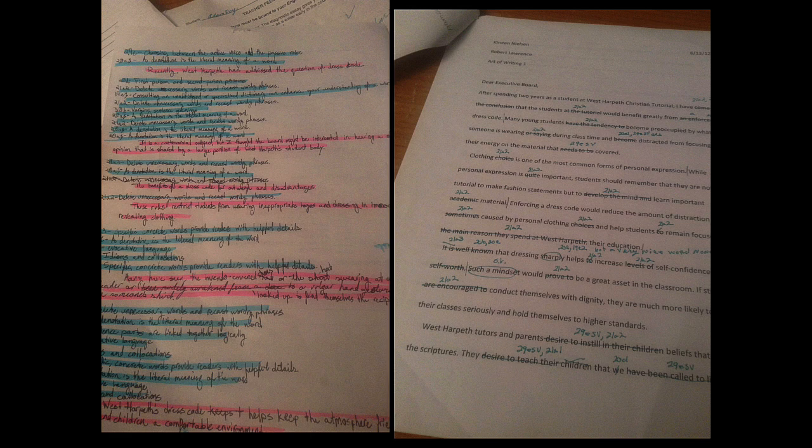Now, how do you do sentence level corrections? Well, you go sentence by sentence. And when you do this, you write the rules that you've broken in the sentence, and you fix the sentence beneath it. Sentence by sentence, easy peasy.